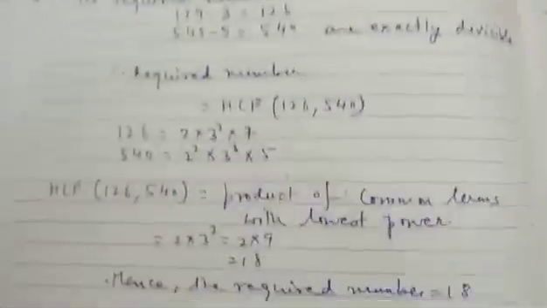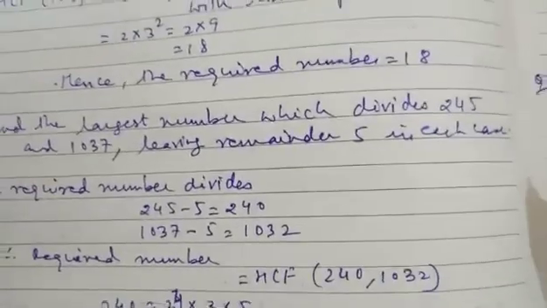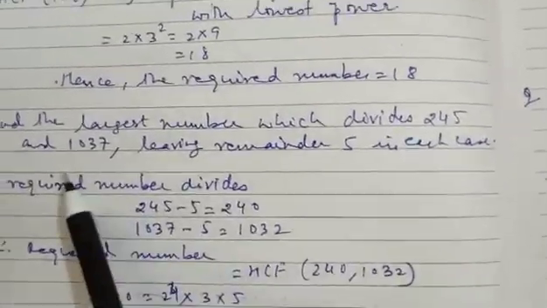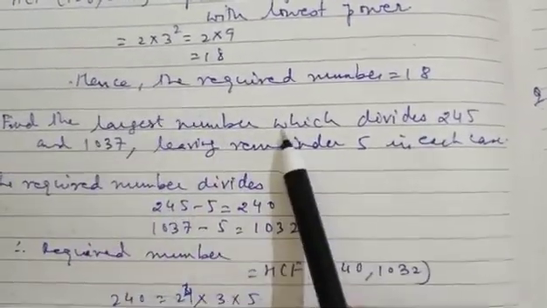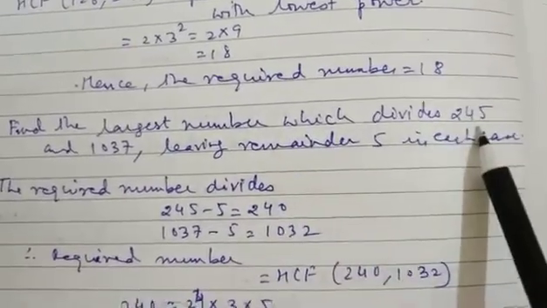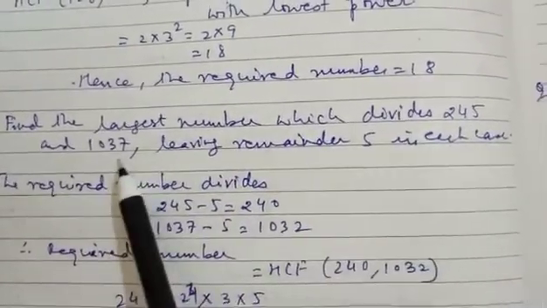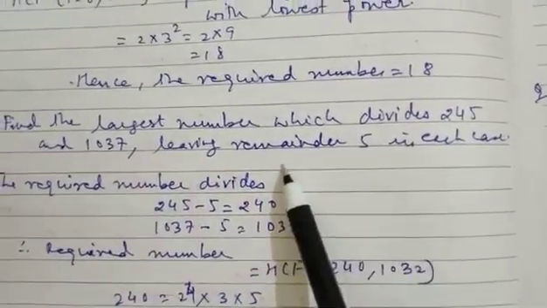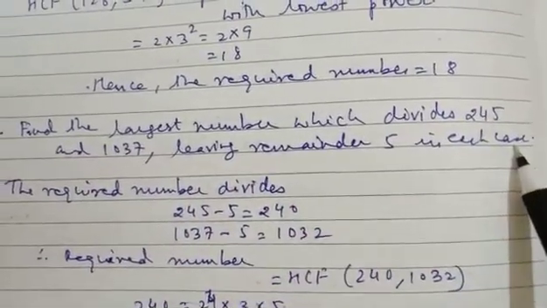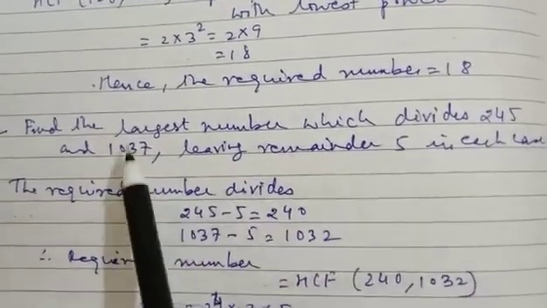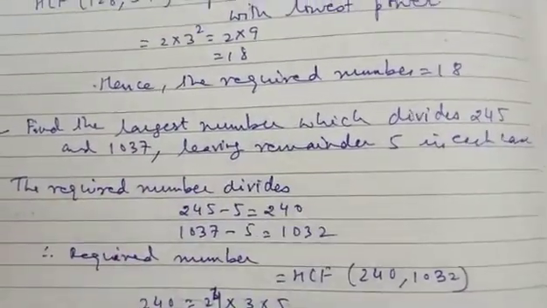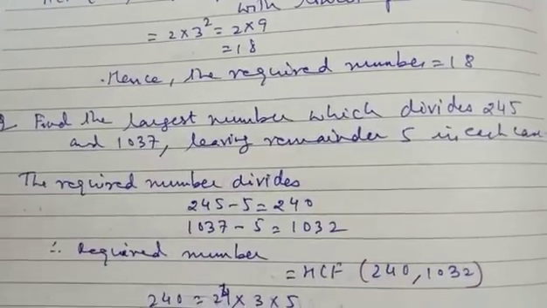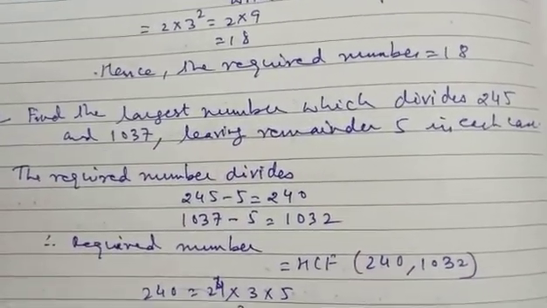Then we are coming to the next pattern, and the question is, find the largest number which divides 245, 1037, leaving remainder 5 in each case. Now again we have the word largest number. That means we have to go for the HCF of the two numbers.